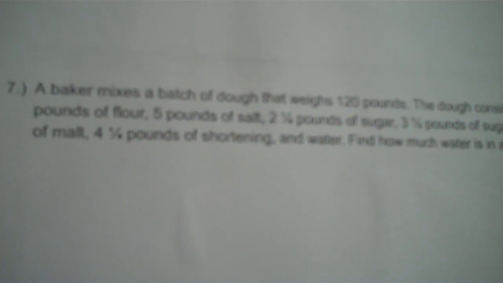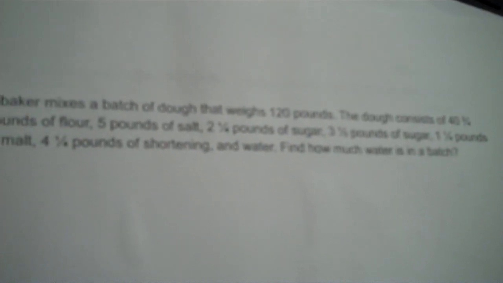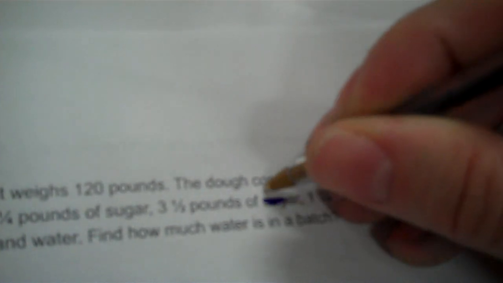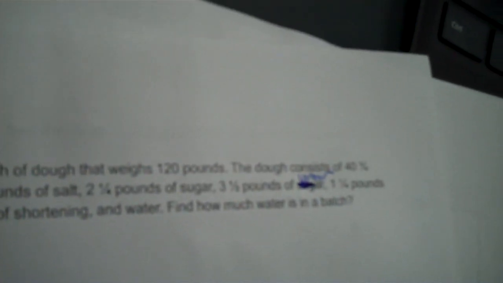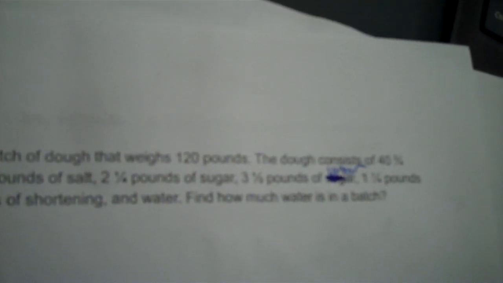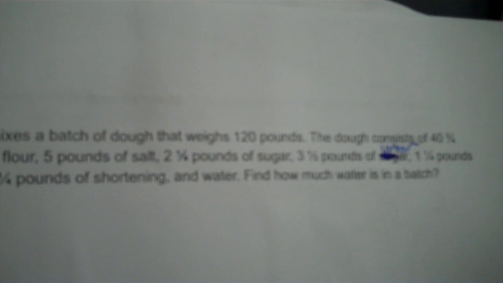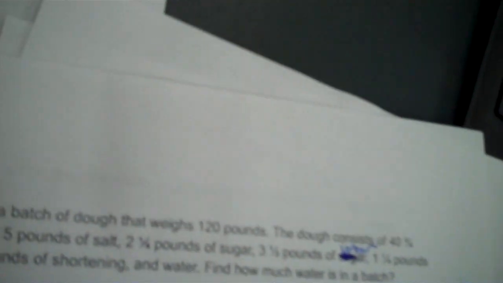Okay, number 7. A baker mixes a batch of dough that weighs 120 pounds. The dough consists of 40 3/4 pounds of flour, 5 pounds of salt, 2 1/4 pounds of sugar, 3 1/2 pounds of... that doesn't make any sense. Get rid of the sugar. We're going to call that vinegar. I don't think you need 3 1/2 pounds of it, but we'll say we do. 3 1/2 pounds of vinegar because we already have the sugar here. 1 1/4 pounds of malt, 4 1/4 pounds of shortening, and water. How much water is in the batch?